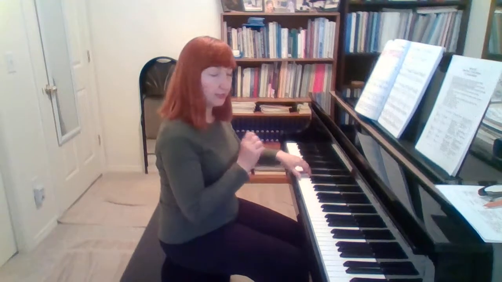Now I can play and name finger numbers. So we start with the left hand. 3, 2, 1, 5, hold, hold. 4, hold, hold. 3, hold, hold. 3, 2, 1, 5, hold, hold. 4, hold, hold. 5, hold, hold.